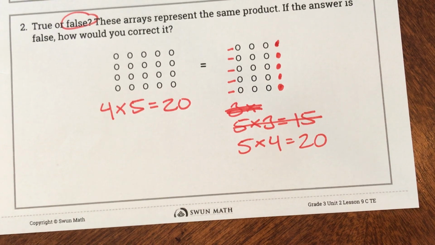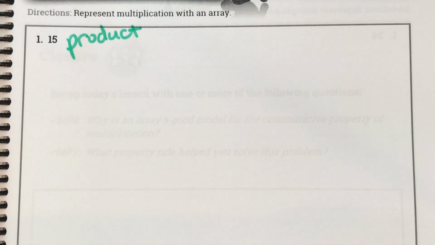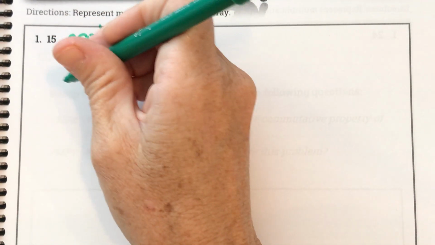We are on page 136, and our first problem is 15. So they're giving us the product, or the answer or solution, 15. And they need us to come up with an array. Well, what do I know about 15? I know that I could skip count by 5s to get to 15. So I think 5 would be a good one to use. So maybe we should do a row of 5.